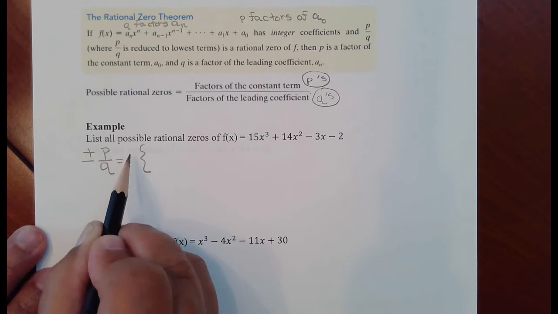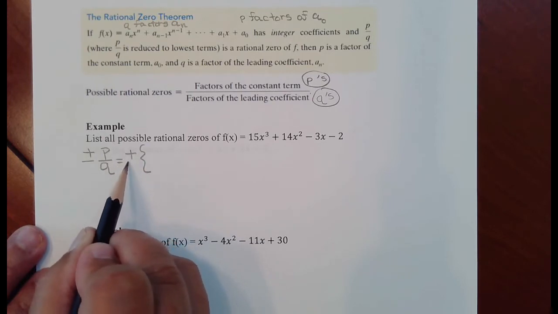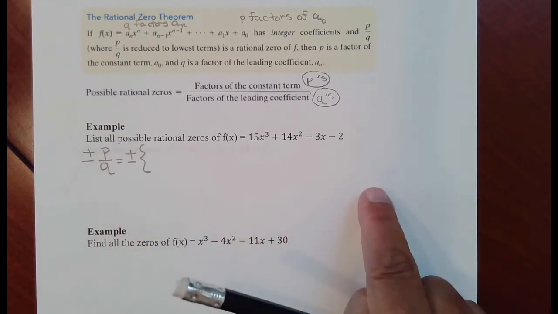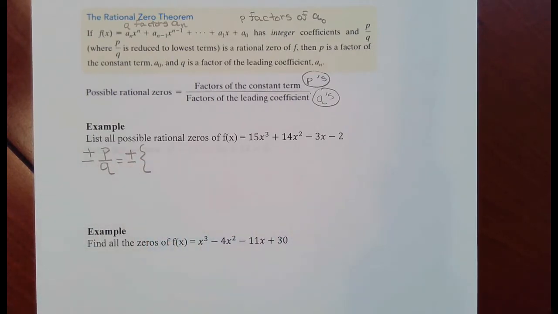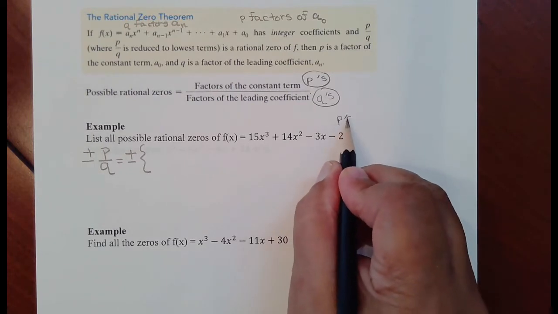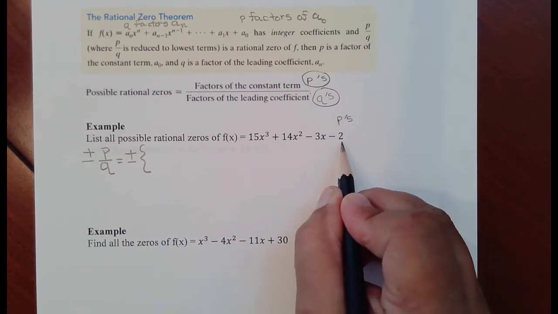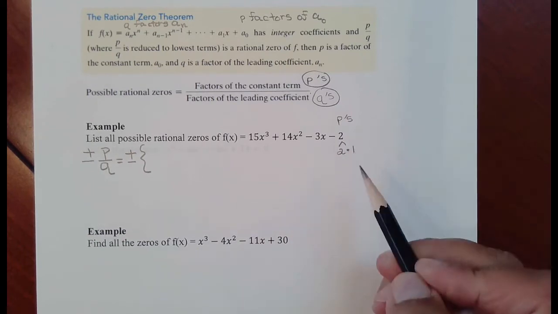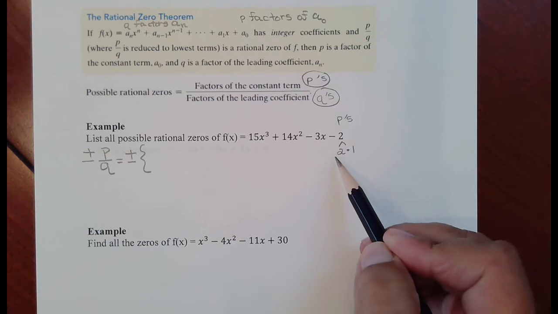Okay, here's my list. I do want to consider both the positive and negative version of these values I'm coming up with, but I don't want to keep writing it over and over again, so I'm going to put the plus or minus out in the front. Remember, the p's come from your constant. Only way to factor this down is 2 times 1. So your p-value can either be a 1 or it can be a 2.